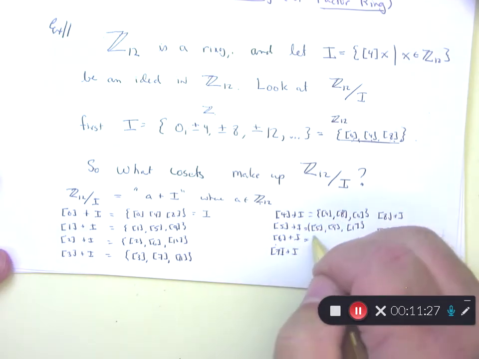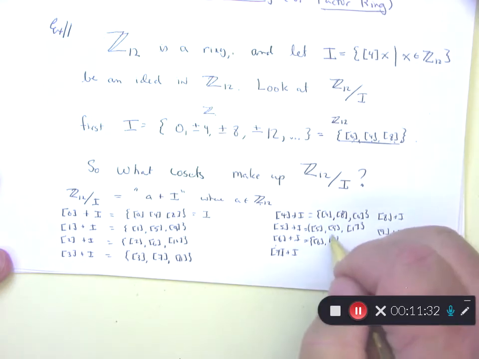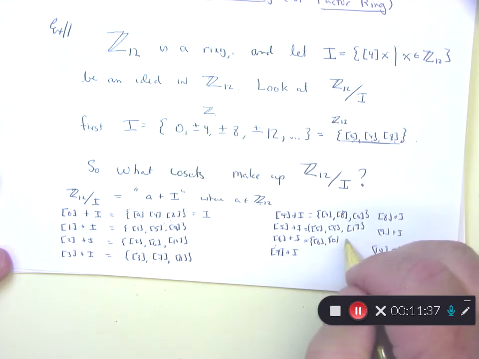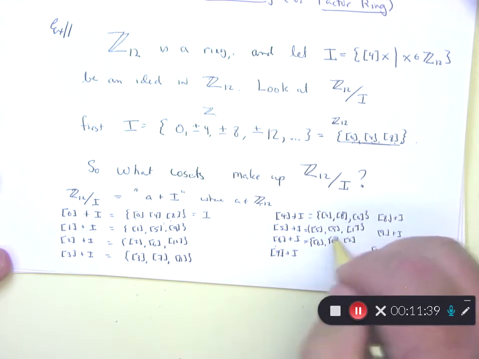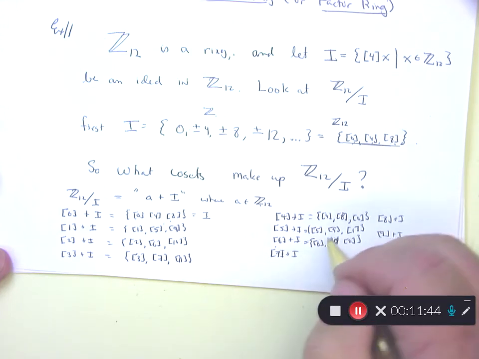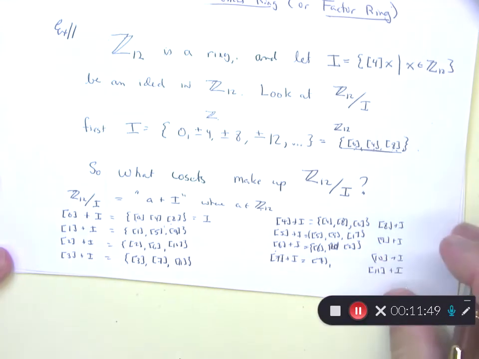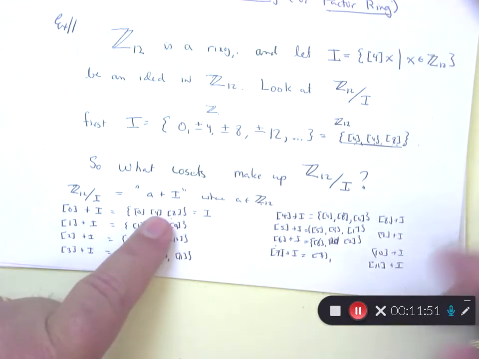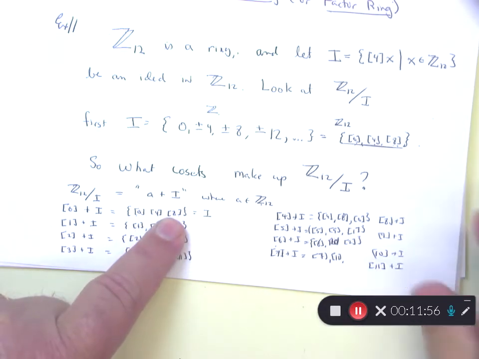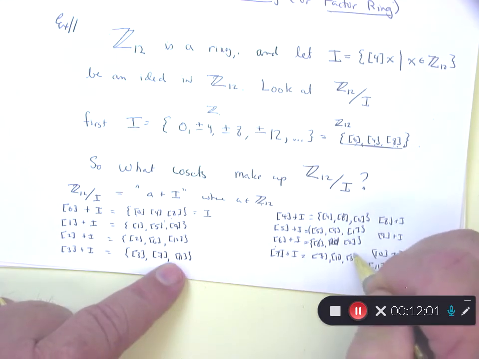Six plus I, that would be the set 6, plus 0, 6 plus 4 is 10, and 6 plus 8 is 14, and in Z12, that would be back to 2. Read my handwriting, it's a 10 there, okay? 7 plus 0 is 7, you're always in your own equivalence class there. 7 plus 4 is 11. And 7 plus 8 is 15, but 15 in Z12 is actually back to 3.